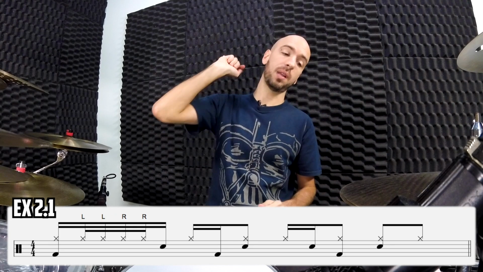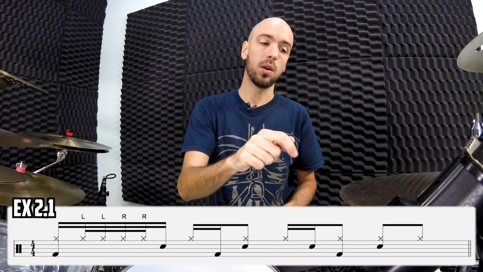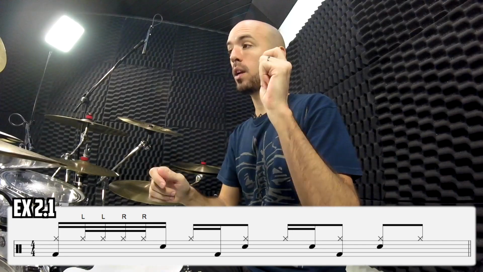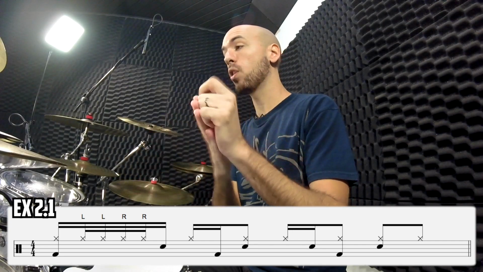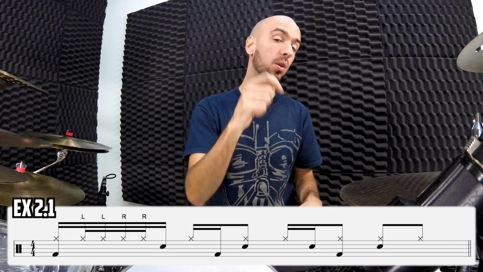So we're gonna start by playing the one on the hi-hat together with the kick drum, and we're going to start our double stroke with our left hand on what would be the second 16th note of beat 1. So we're going to play 2 notes with our left hand, 2 notes with the right hand, and on the fourth 16th note of beat 1, we're gonna play a snare hit with our left hand. So the beginning of this groove is really chaotic and it's really hard.